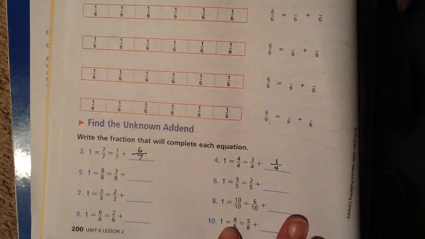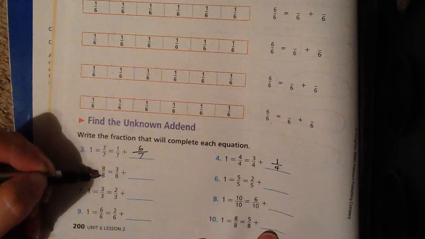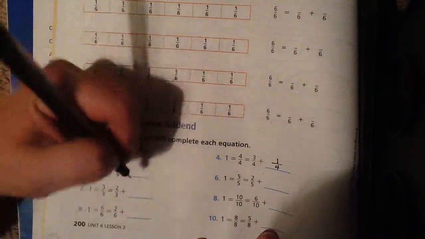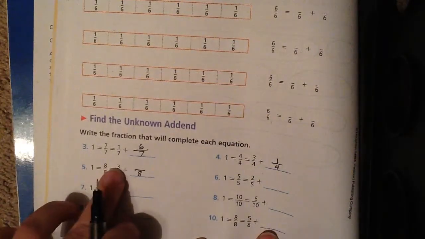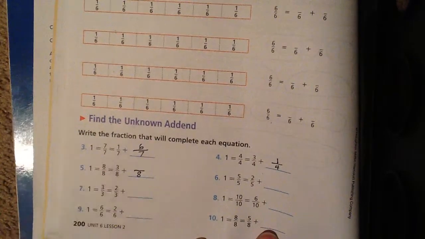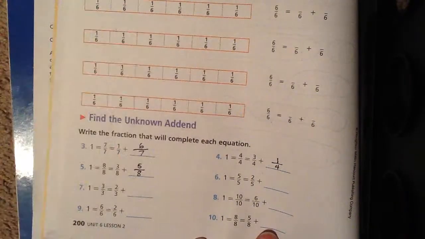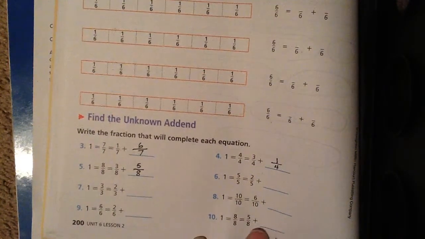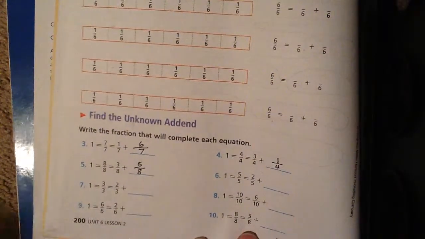Let's do one more together. Number 5. 1 equals 8/8, which is equal to 3/8 plus blank. We know it's over 8. Our denominators will stay the same. What plus 3 is going to give me 8? Well, I can subtract 8 minus 3, which I'll get 5. Or I can count up from 3 to 8, and I'll still get the answer 5. The answer is 5/8. Go ahead and finish numbers 6 through 10 on your own.